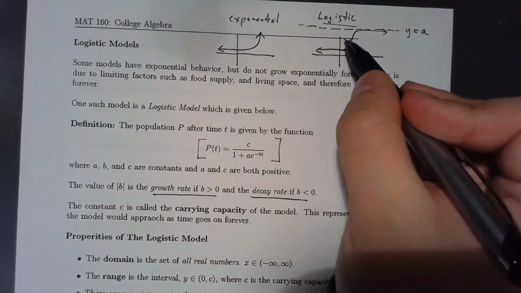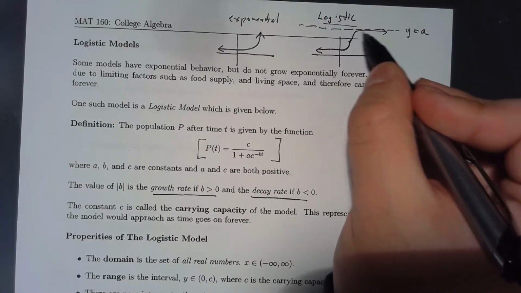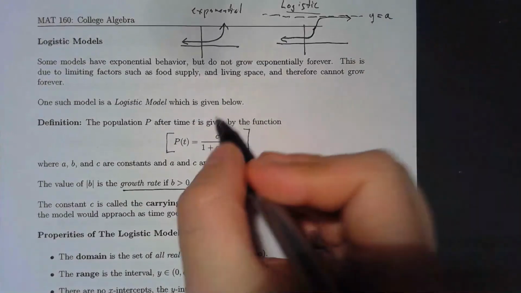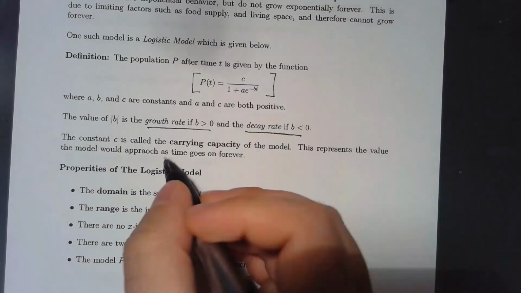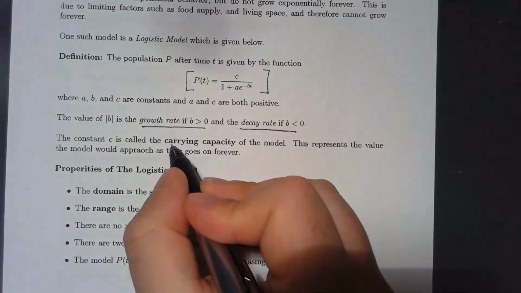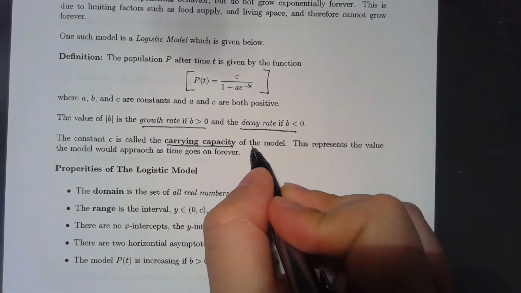As time goes on, the logistic model approaches this horizontal asymptote up here. The horizontal asymptote can actually be represented by the value C right here. And it has a specific name. That horizontal asymptote is the carrying capacity of the model.